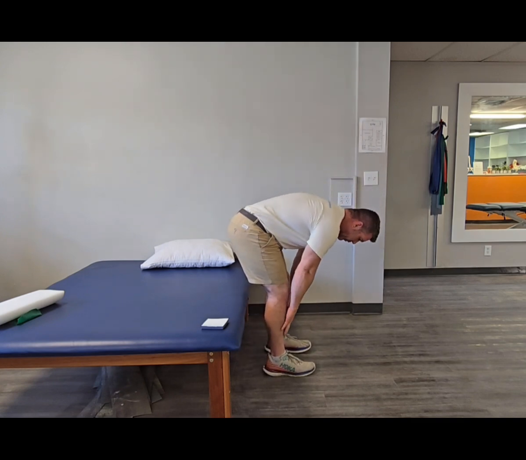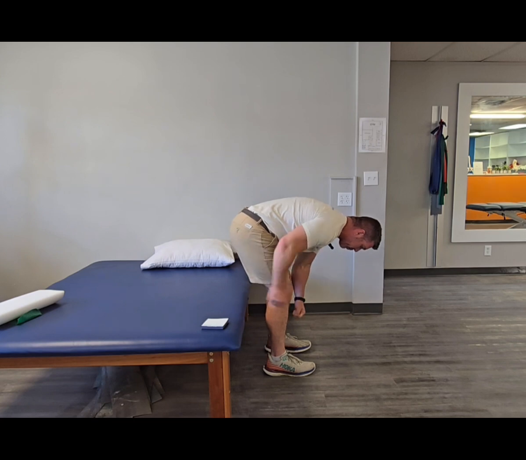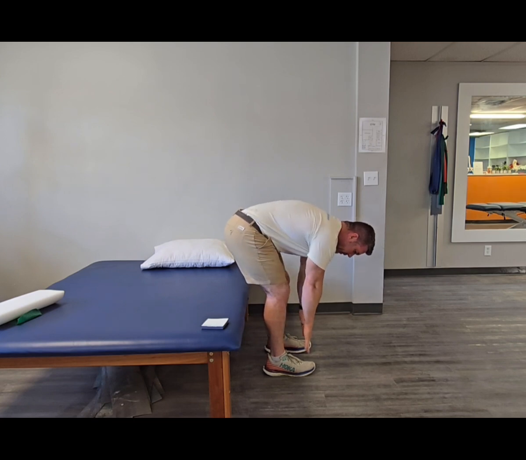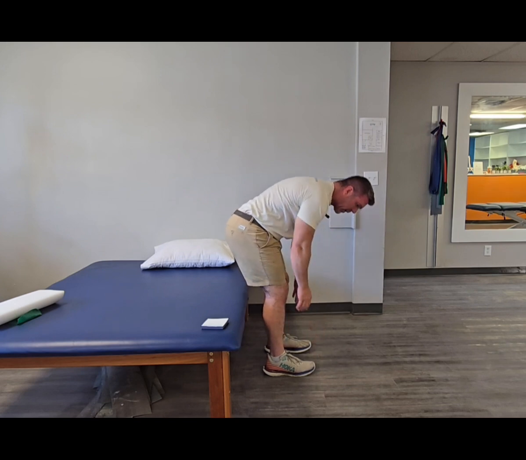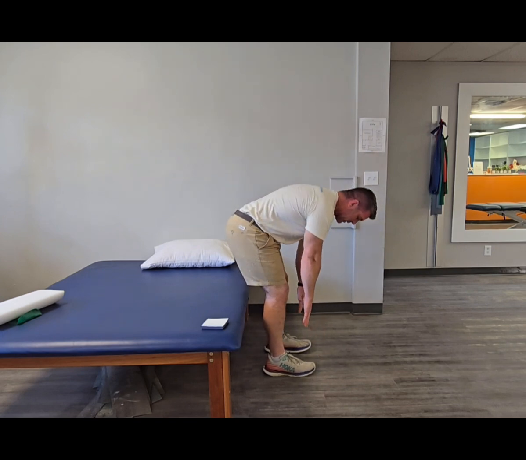What do you feel? Ooh, there's some tension or pulling along here. I can't go as low as I normally would. Sometimes I can go that far. Sometimes I can only go this far. Those are important notes. So just one time forward.